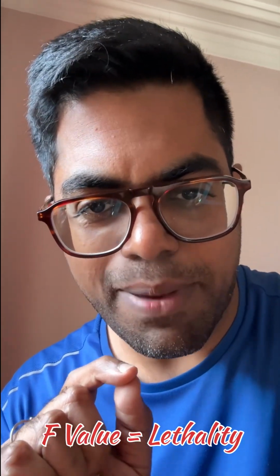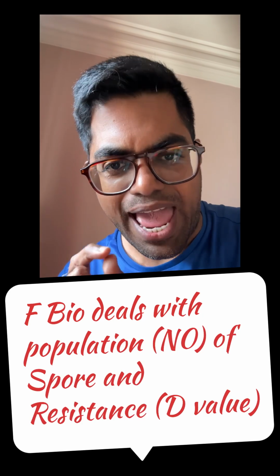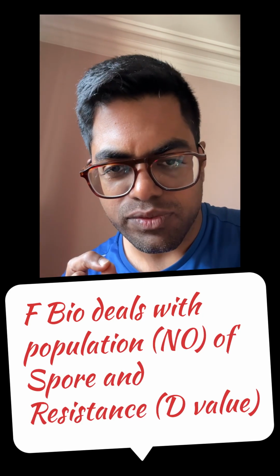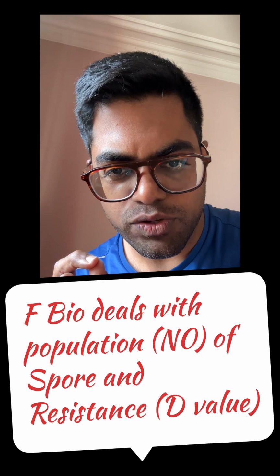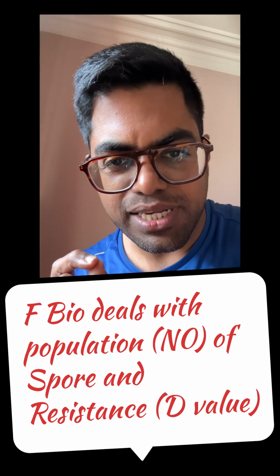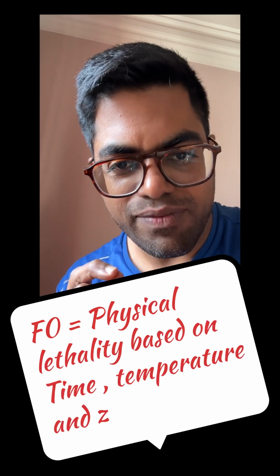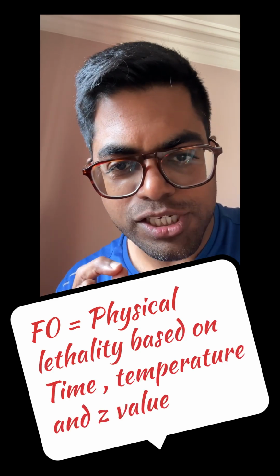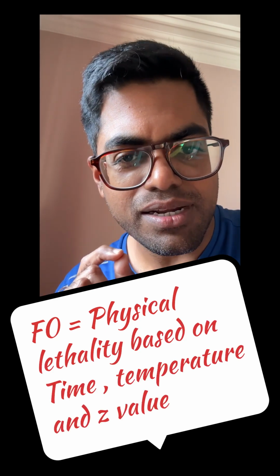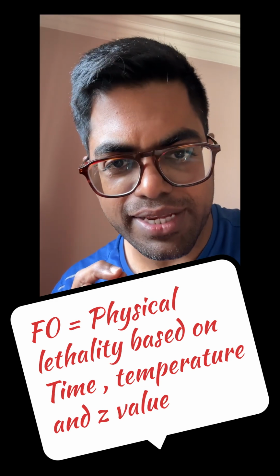Now it could be the biological lethality, the actual decay of microorganisms, which you are able to visualize when you place a BI, biological indicator, in your cycle. And F0 could be the physical value, which could be the prediction of the lethality. Just understand my word, prediction, right?